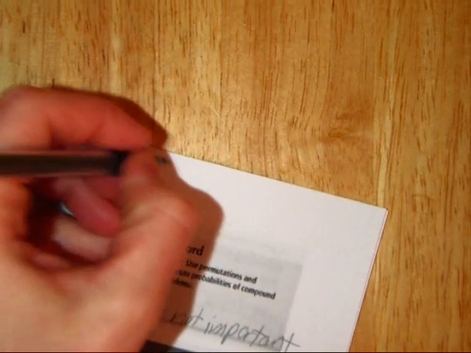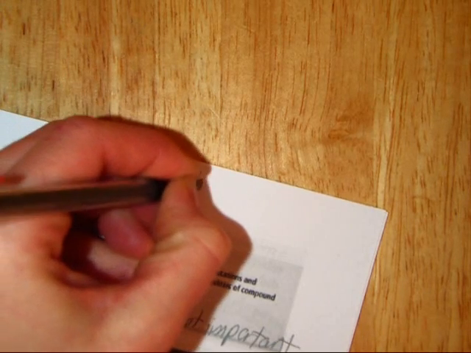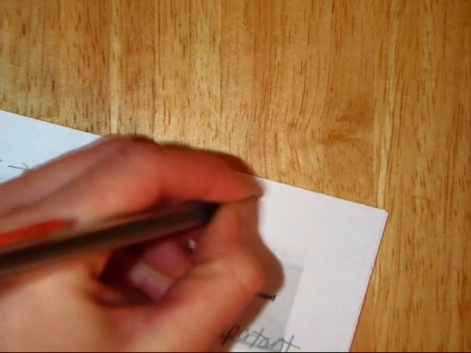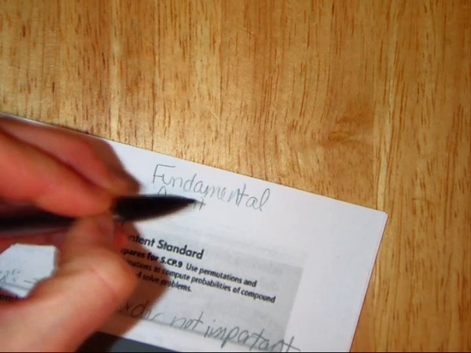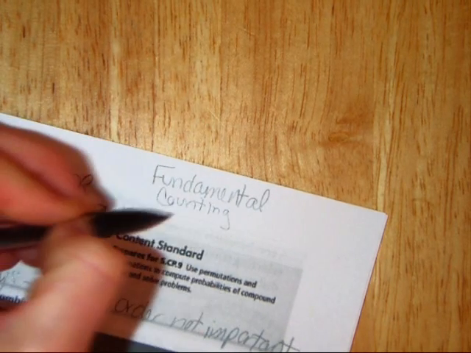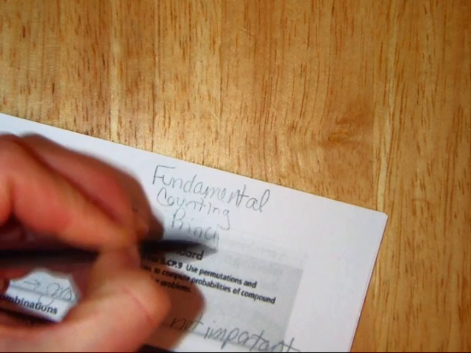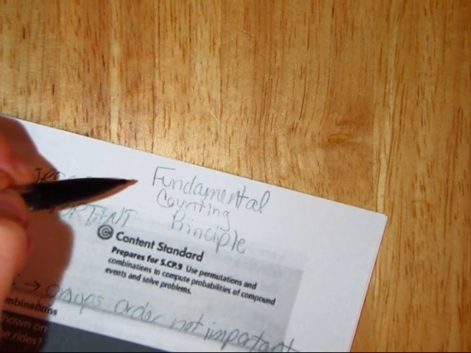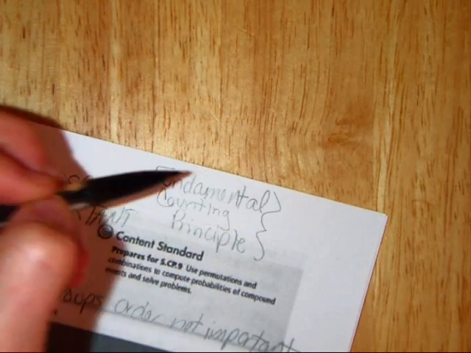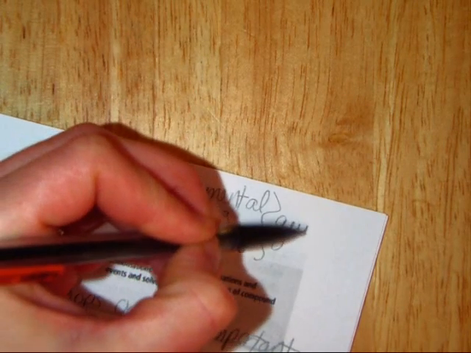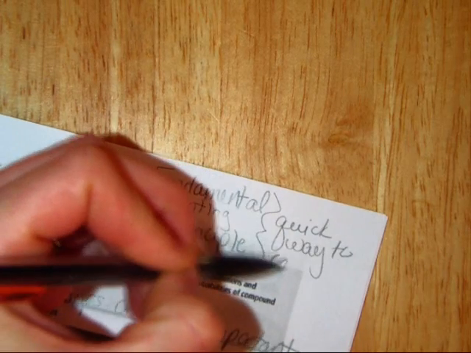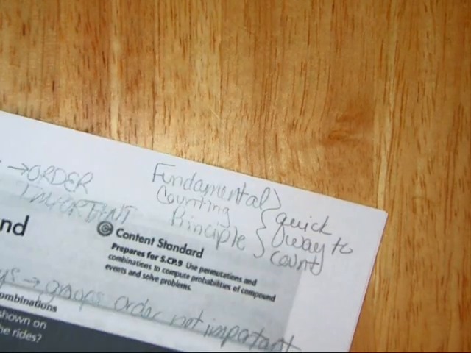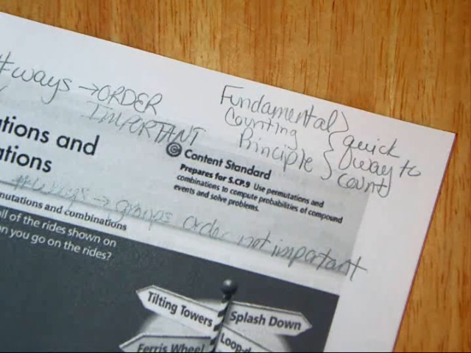One more thing I do want to talk to you about that's not listed is called the fundamental counting principle. What the fundamental counting principle does is it's a quick way to count how many times something can be put together.